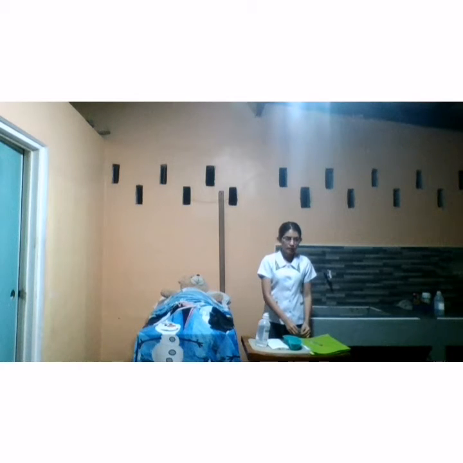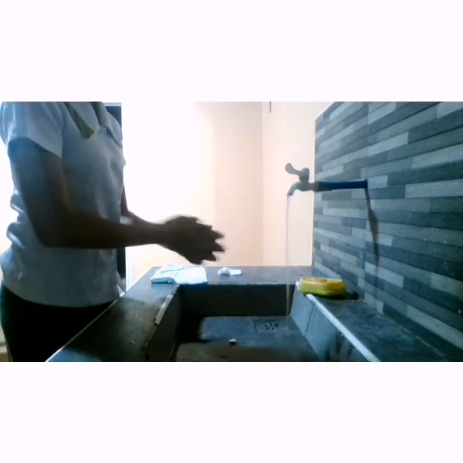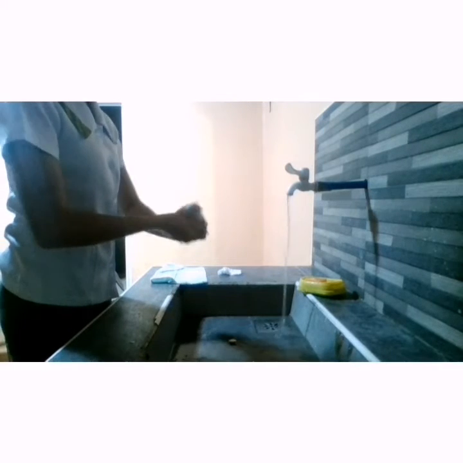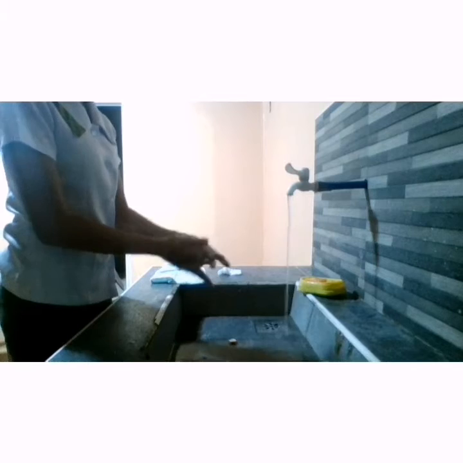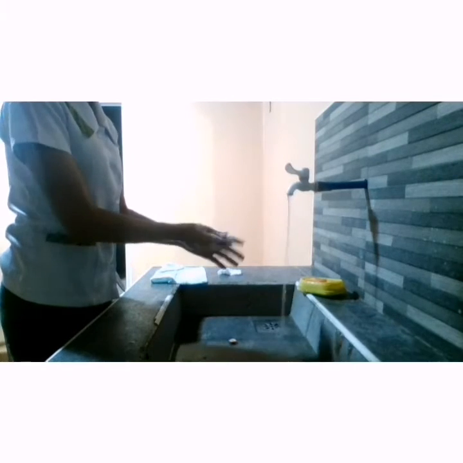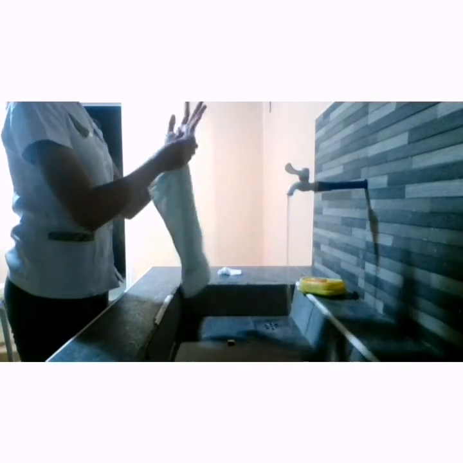After that, we're going to perform hand hygiene. This is to prevent the spread of microorganisms. And then after performing the hand hygiene, we are going to identify the client.